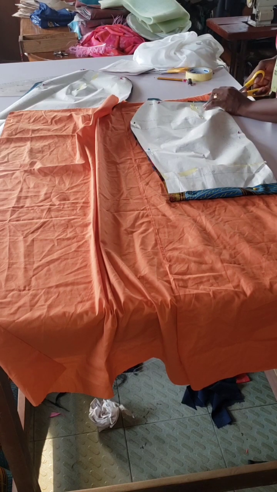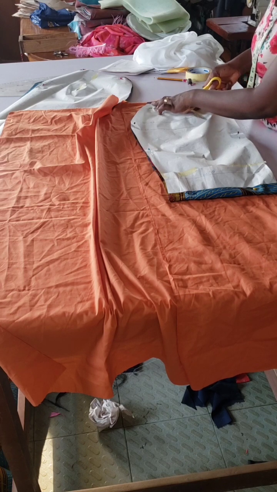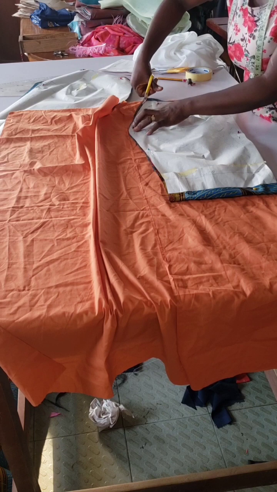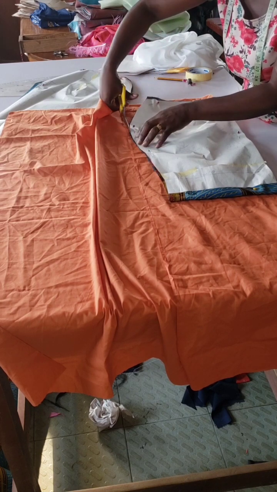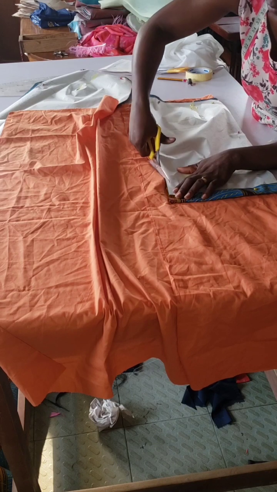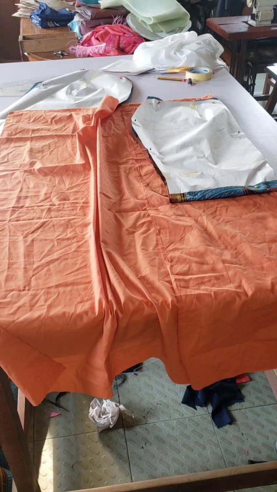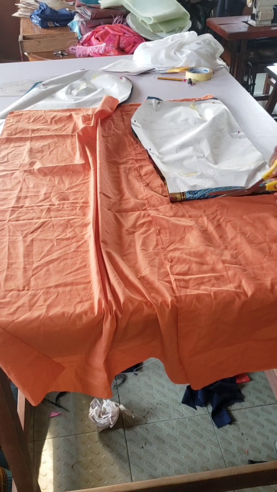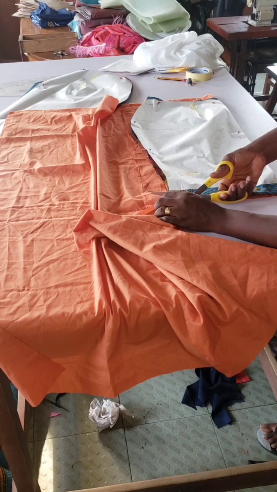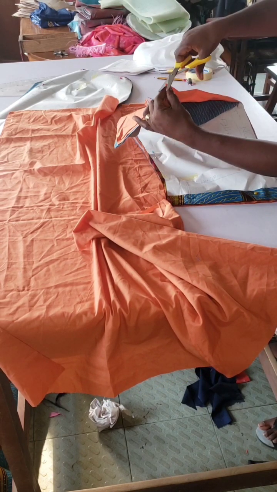So we are going to cut. Also notch the center.